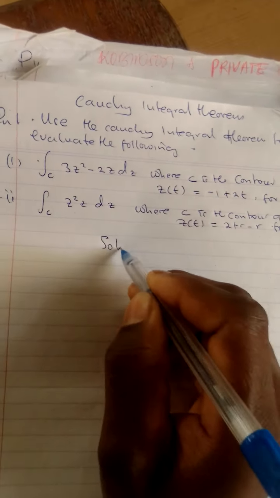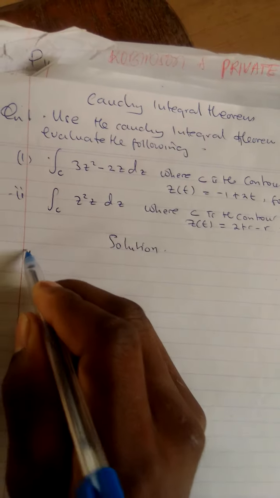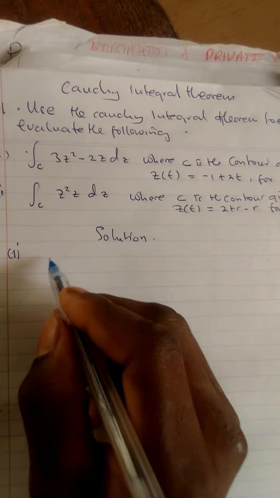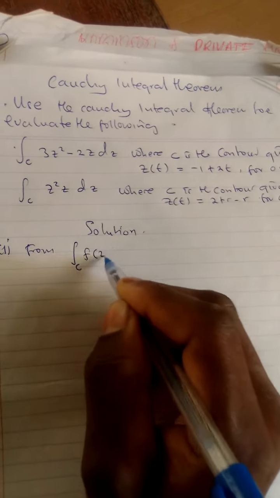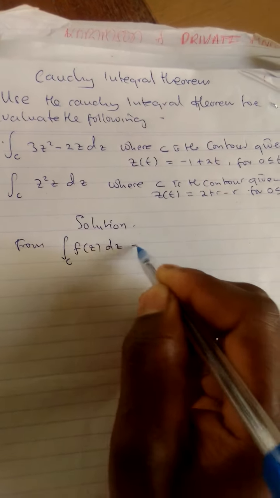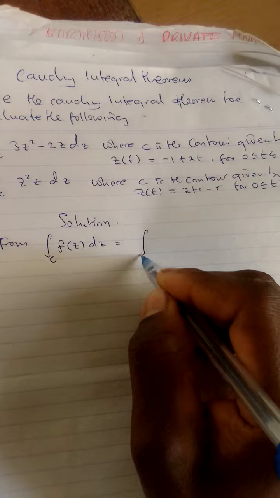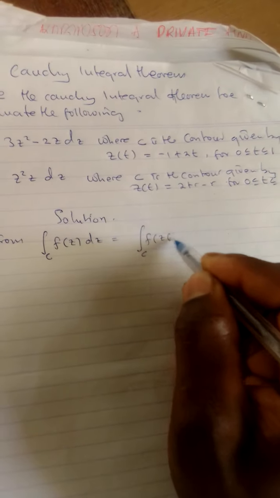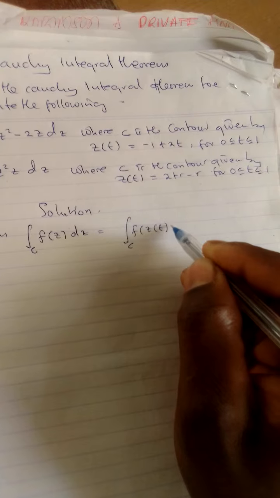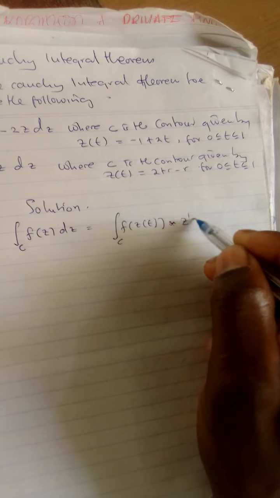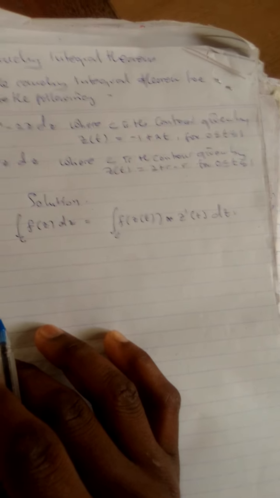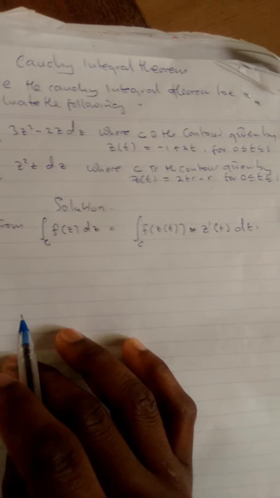So we write the solution. Let us try to solve the first one. We are integrating, and from the Cauchy integral theorem, the integral over C of f(z) dz is equal to the integral of f of z(t) times z prime, the derivative of z with respect to t. That's the Cauchy integral theorem.